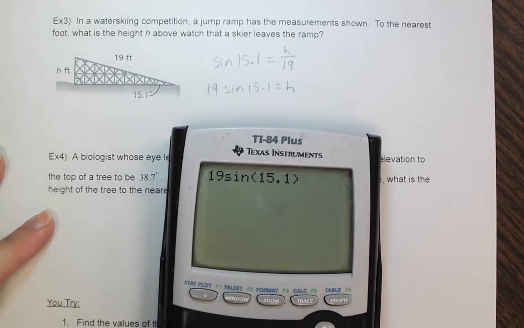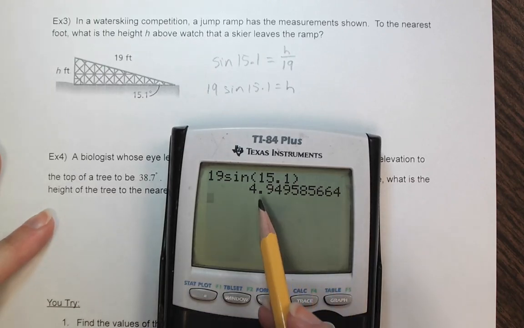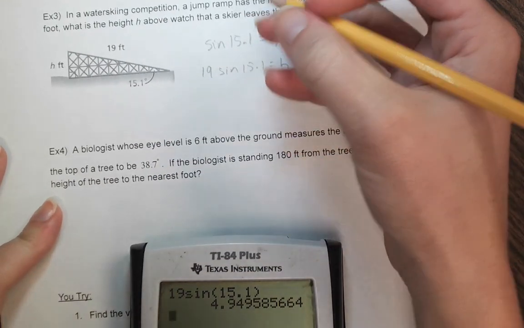So to the nearest foot, I would round this up to 5 feet.